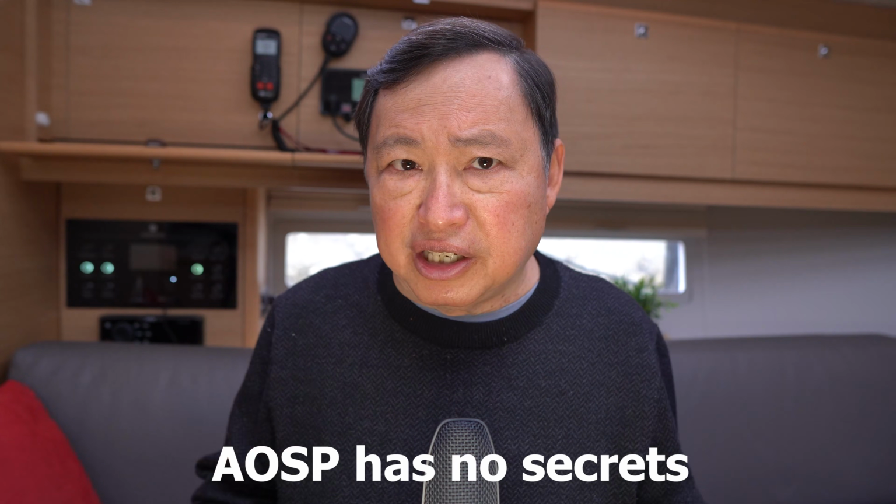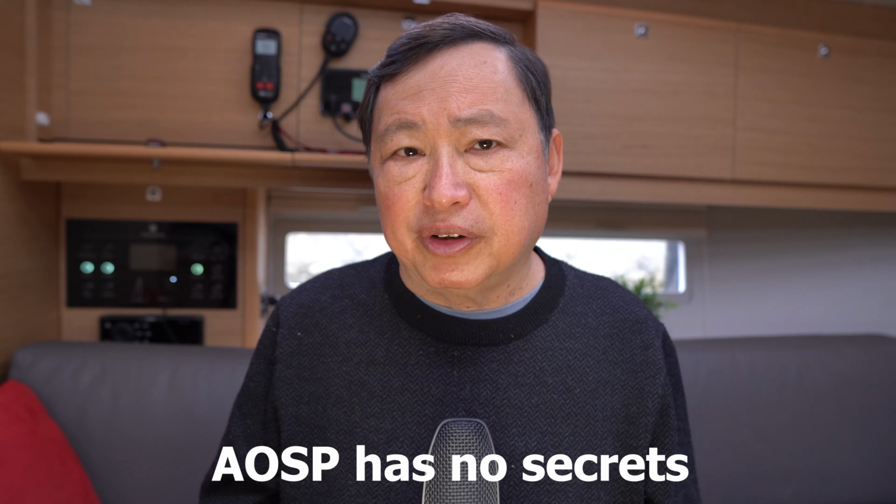If you're a programmer, you can read the source code at source.android.com. So AOSP cannot have any secrets. Anything included in AOSP is publicly visible to you and me. Open source also means that other parties can copy Android and do what is called a fork, and this is allowed by the license. So this was taken advantage of by companies like Huawei that made their own fork of Android called HarmonyOS.